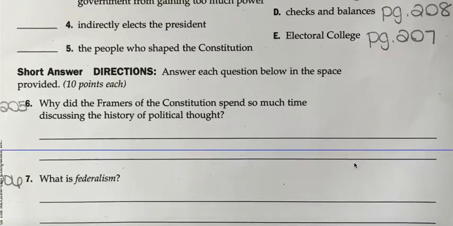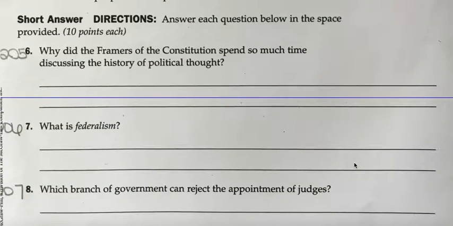Okay, now we're going to look at the short answers. The directions say answer each question below in the space provided. Again, you may pause the video at any time so that you can listen to the chapter to help you find the answer. Number 6, the answer you're going to find on page 205.